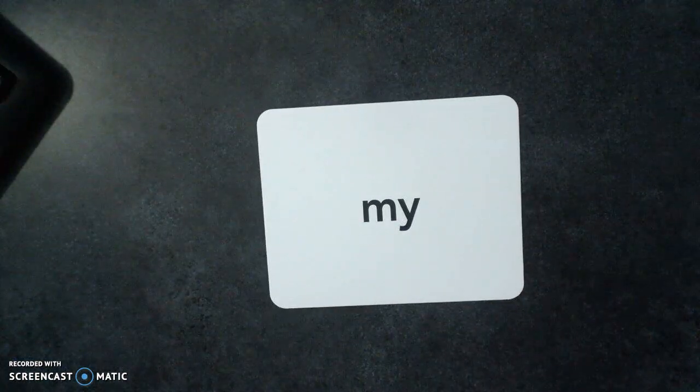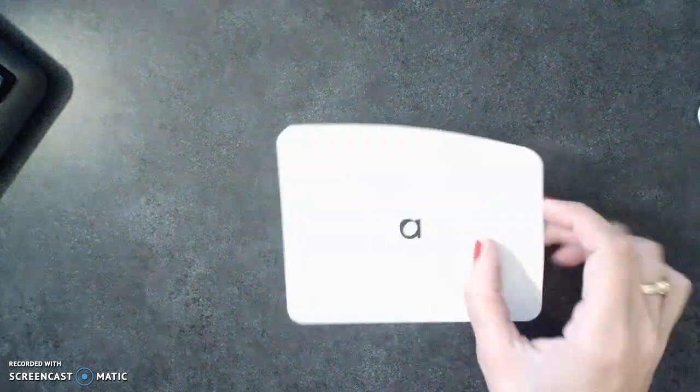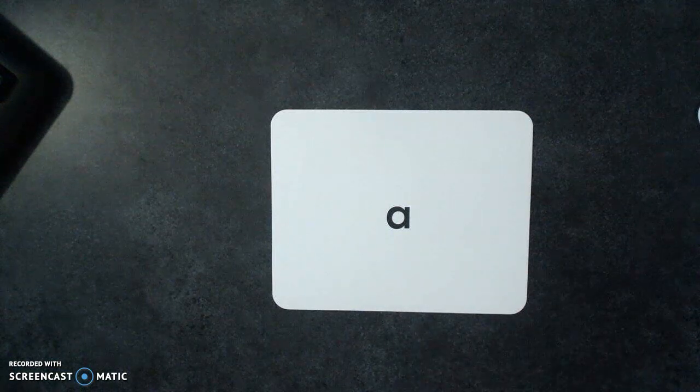All right, the next word is my. Mark off my if it's on your Word-O board. This is what it looks like. Good. The next word is a. Mark off the word a if it's on your board. It looks like this, just like the letter A.